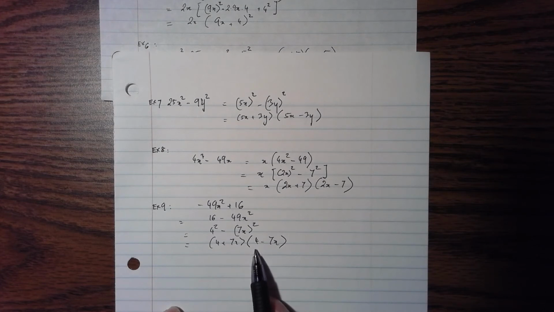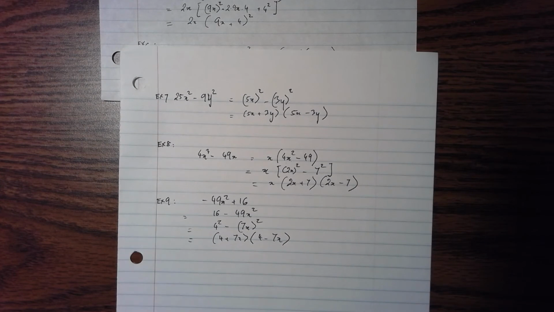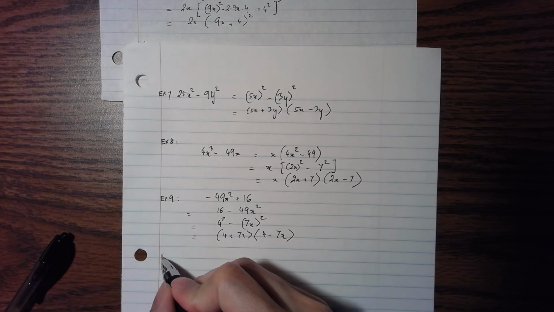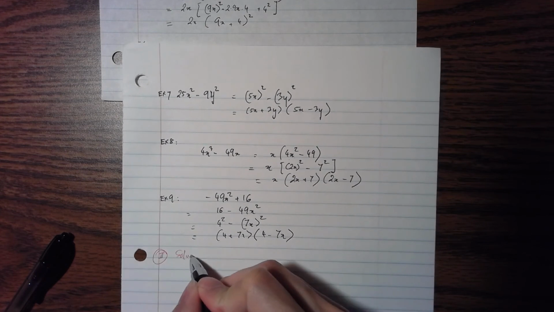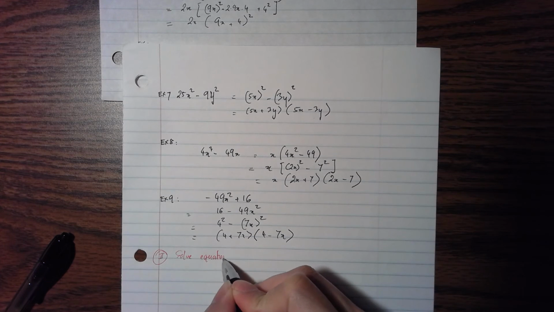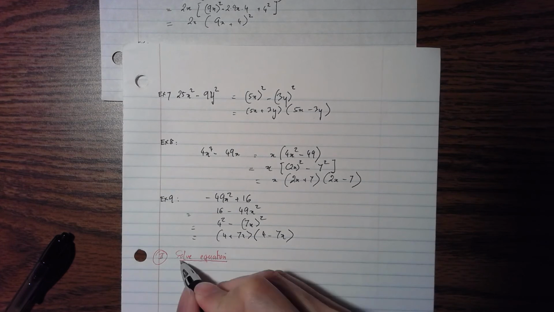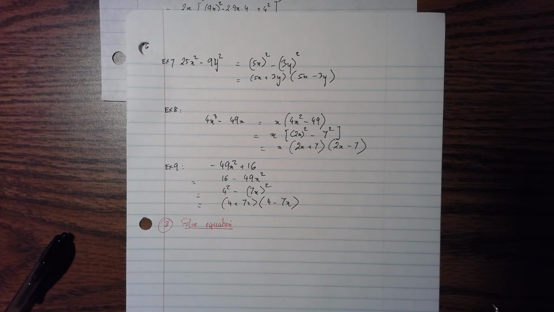Okay. So basically that's all the examples for the special formulas that we use to factor algebraic expressions. On the second part of the lecture, which is in section 11.6, I want to show you how to solve equations by factoring.